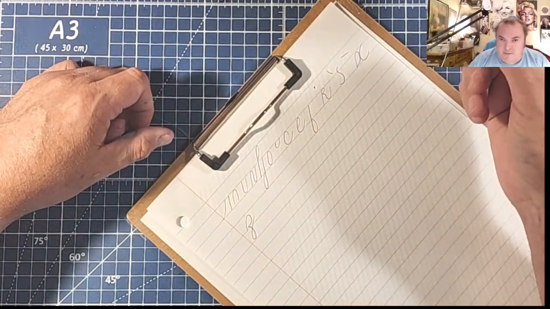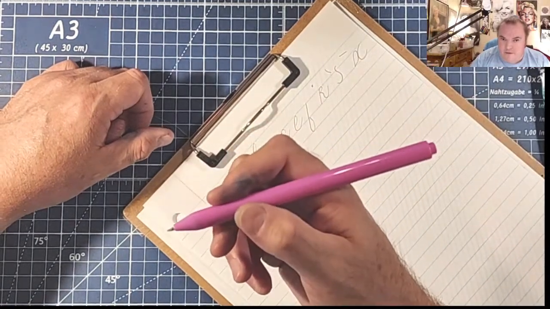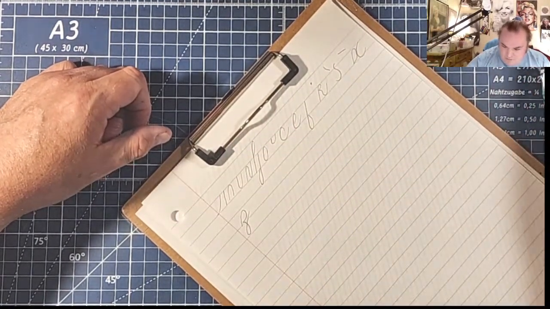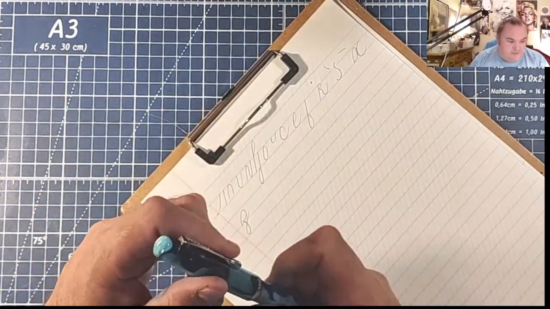So those are the basics of calligraphy with a ballpoint pen. Let's use a flexible fountain pen.